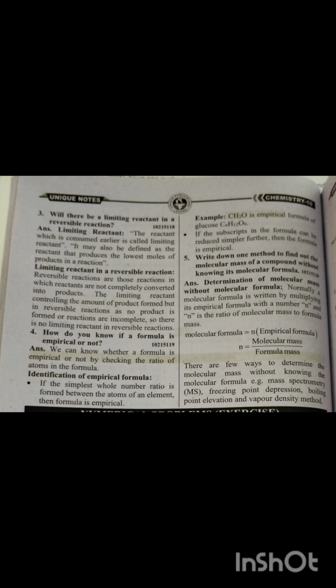Our fifth question is, write down one method to find out the molecular mass of a compound without knowing its molecular formula. So let's see the answer. Determination of molecular mass without molecular formula. Normally, a molecular formula is written by multiplying its empirical formula by the number n, and n is the ratio of molecular mass to formula mass. So, molecular formula is equal to n times the empirical formula, which is directly converted into n is equal to molecular mass divided by formula mass.